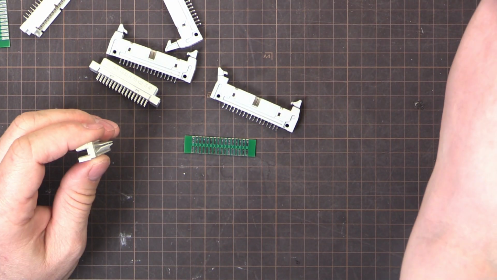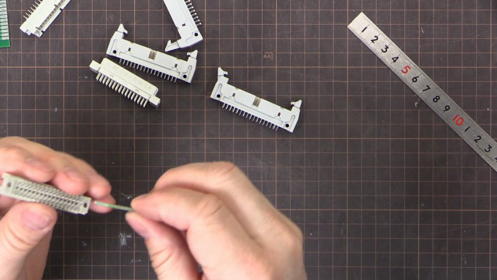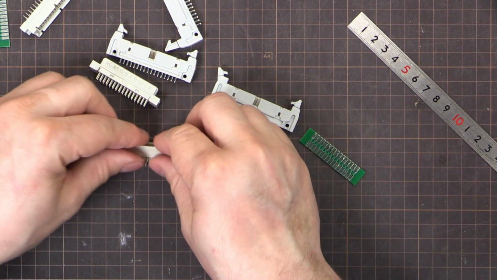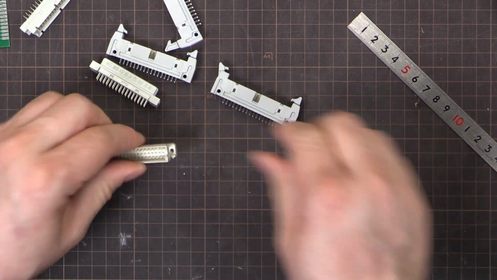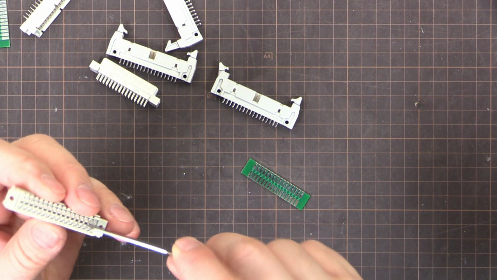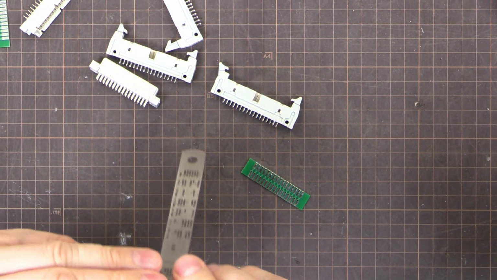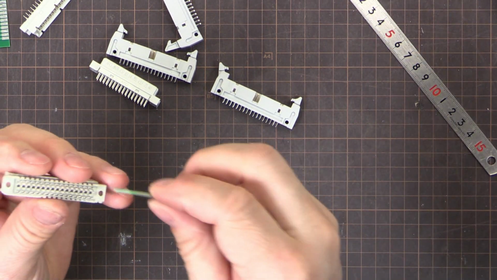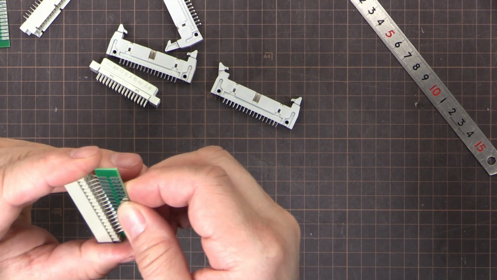Alright, I'm going to have to do some adjustments here. And then I'll get them so they're just right to hold the PCB by themselves. A little bit too much again. Maybe about that. Yeah, that's good.